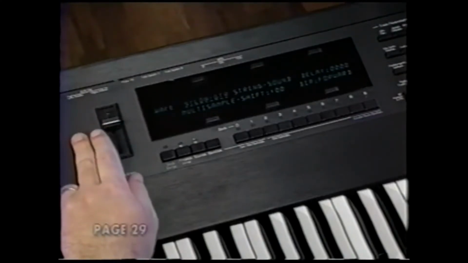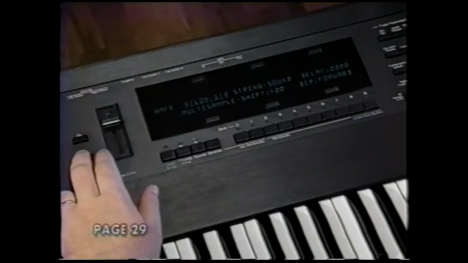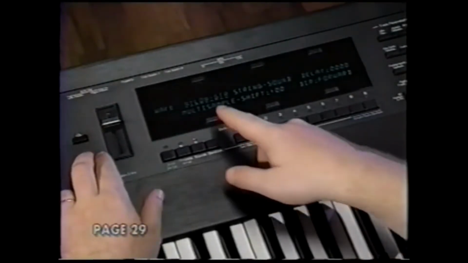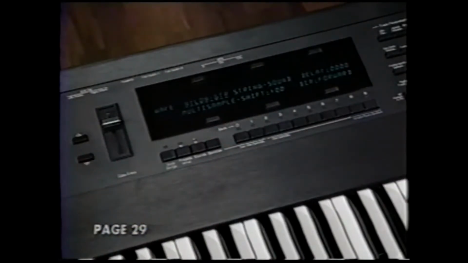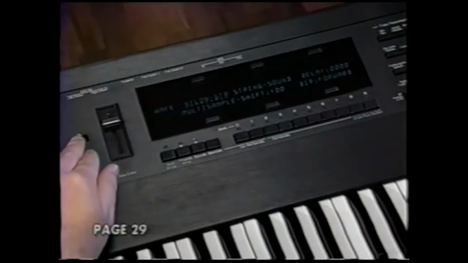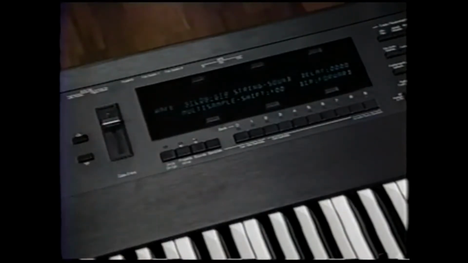Eventually, you'll reach the last wave in this wave class, and continuing to press the up arrow button will select the first wave in the next wave class. The TS display will blink as you switch to the new wave class, the string sound wave class. You can also select and change the wave class you are currently in.